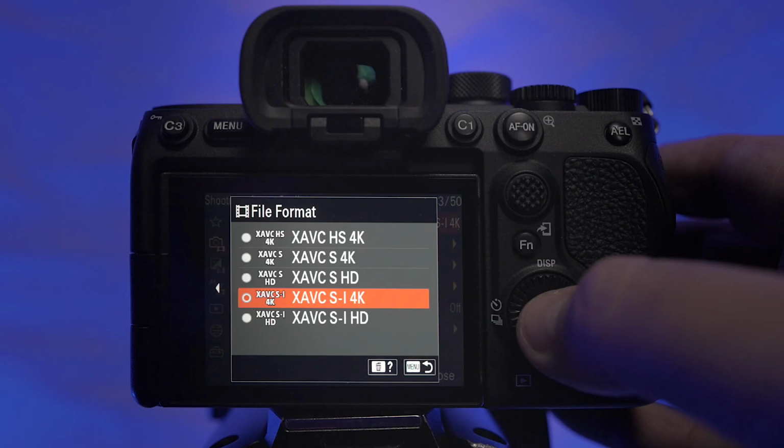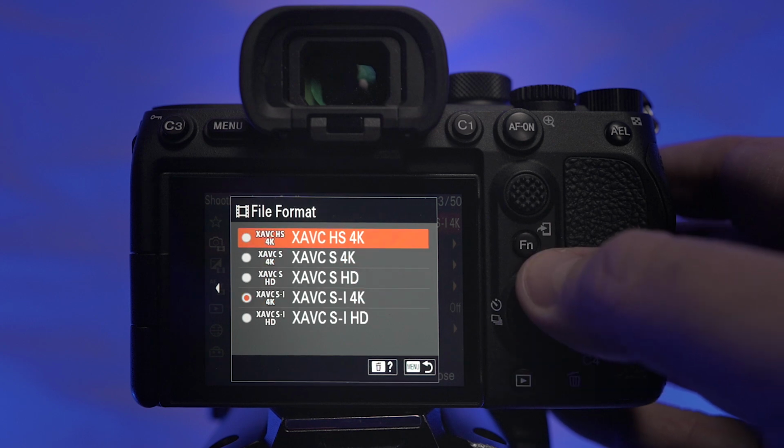Now, if you don't have a lot of memory and you really want to conserve space, you can choose the a7sIII HS 4K. This is a much higher compressed video file, and you're going to save a lot of space, but it's going to be a little harder to work with in post-production. Your Final Cut Pro, Premiere, whatever you're using, is going to have a harder time to edit it and code it and all that, so you may want to make a proxy or re-encode it before you start editing it, but it will save you a lot of space on memory cards.